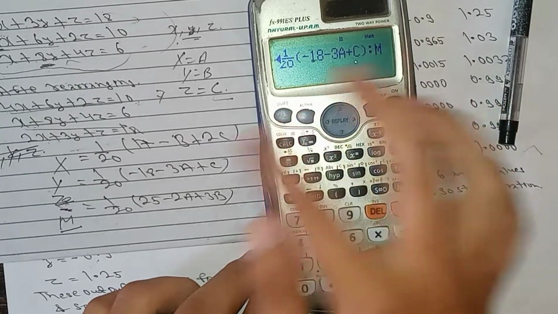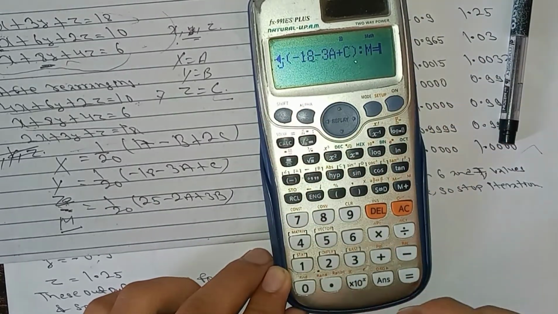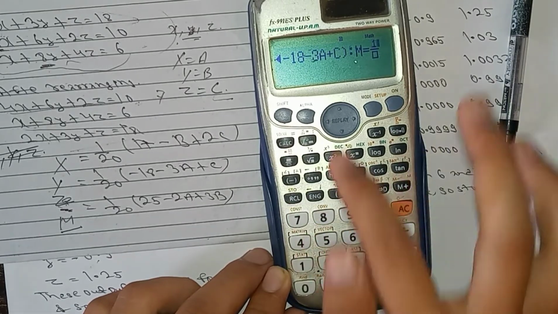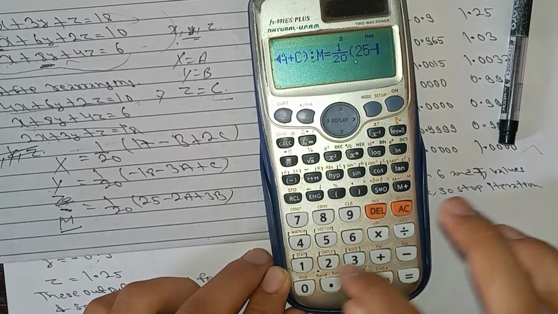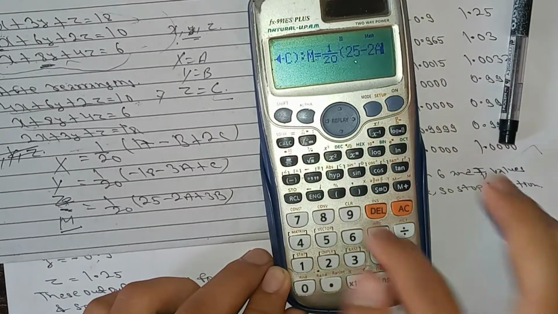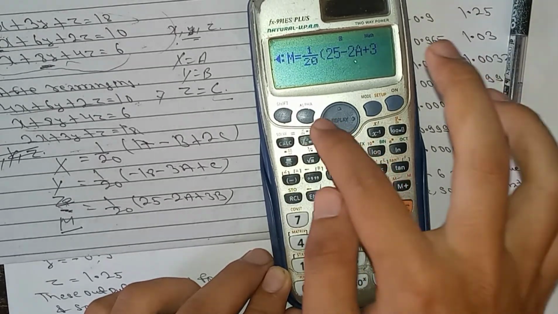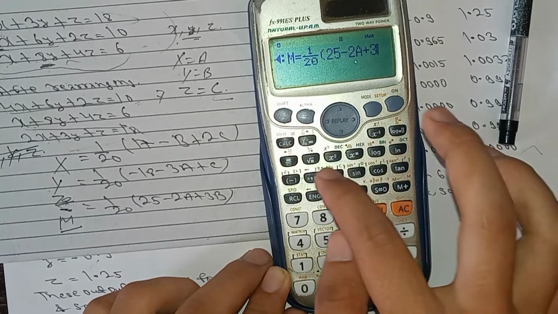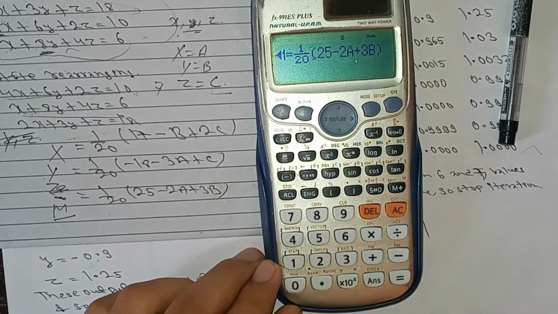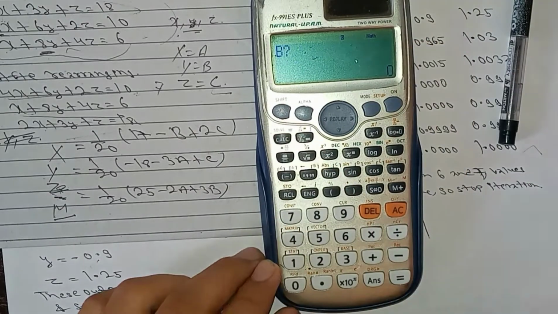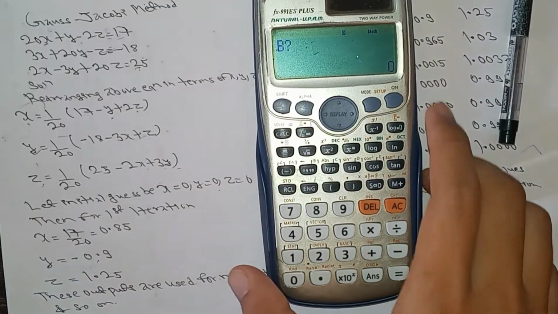Okay, now here we have A equals 1/20 (25 - 2A + 3...), and here is B. Okay, now after this, don't press equals. After this, press CALC. Now here we have been asked the value of B.